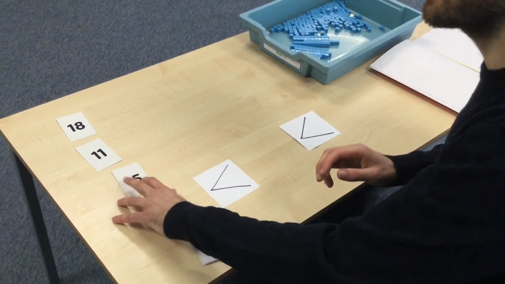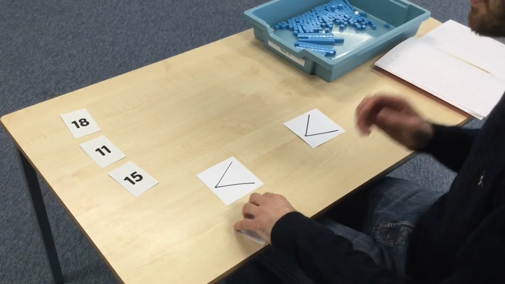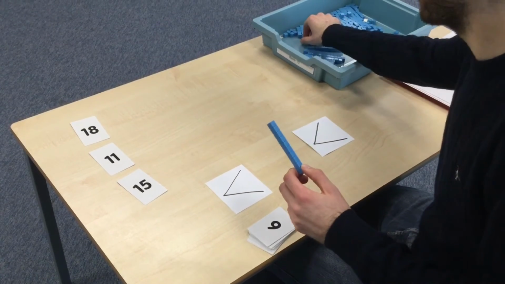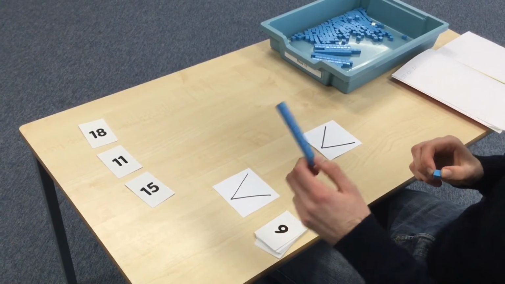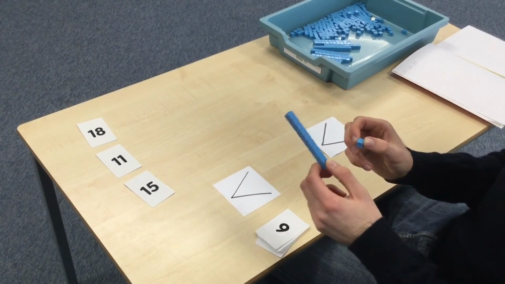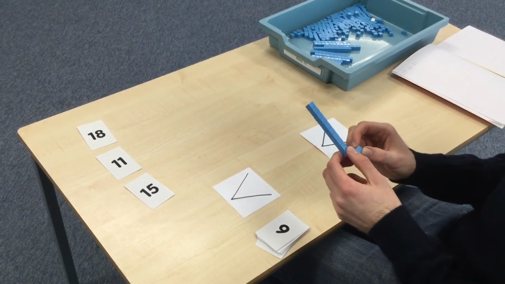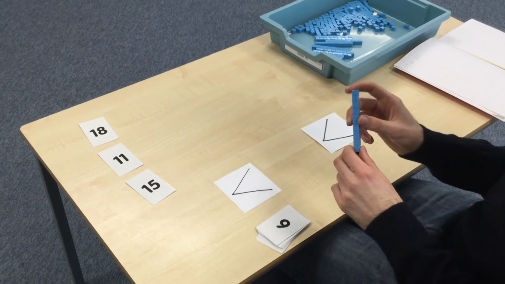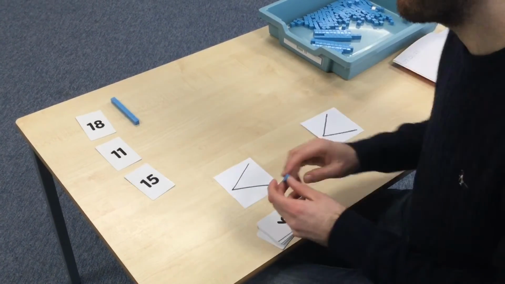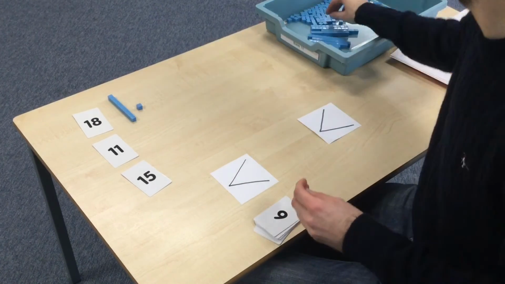I need to decide which is the greatest and which is the least. Now to do that I'm going to use base 10. If we remember from our lessons, a stick represents 10 and a cube represents 1. And we're going to use this to help find out how much each of our numbers represents. So we're going to start with 18. 18 is 1 ten and 8 ones. So I need 1 ten and 8 ones.